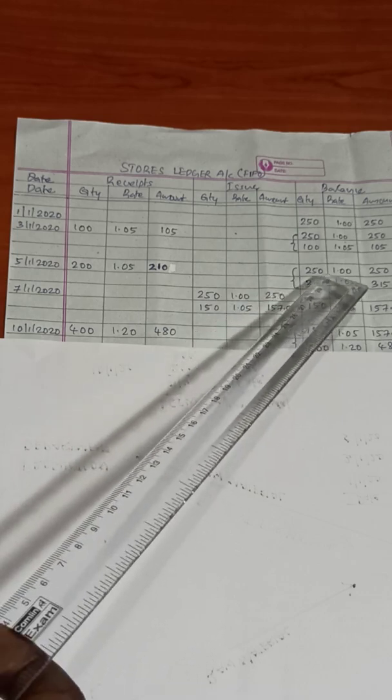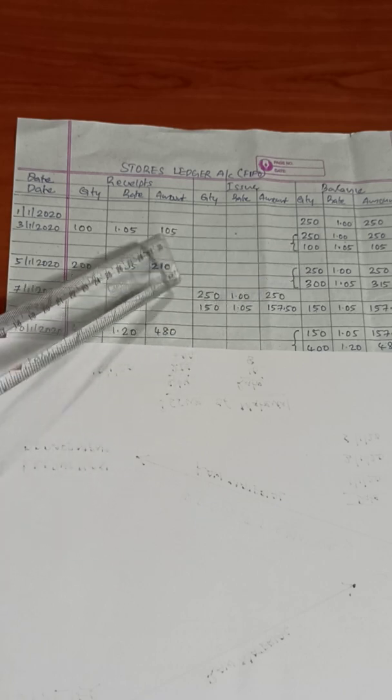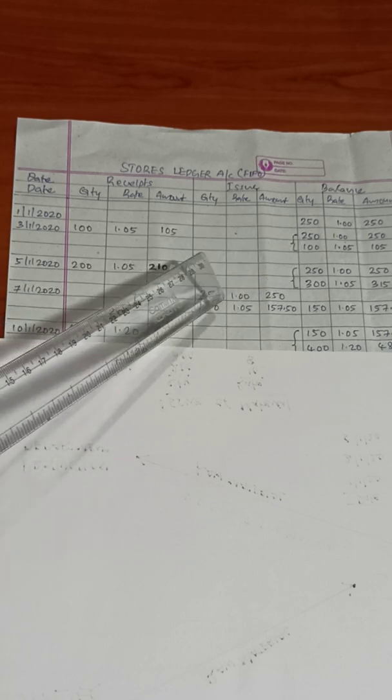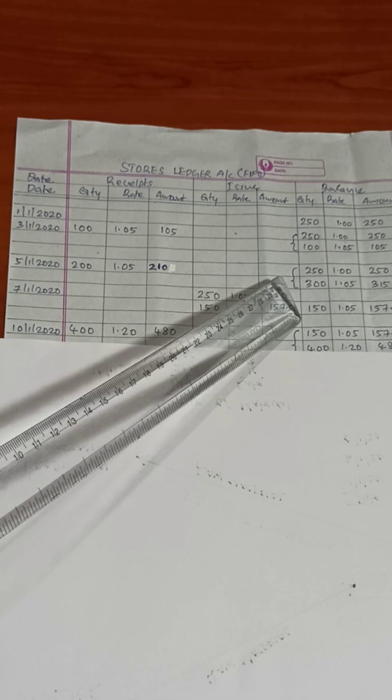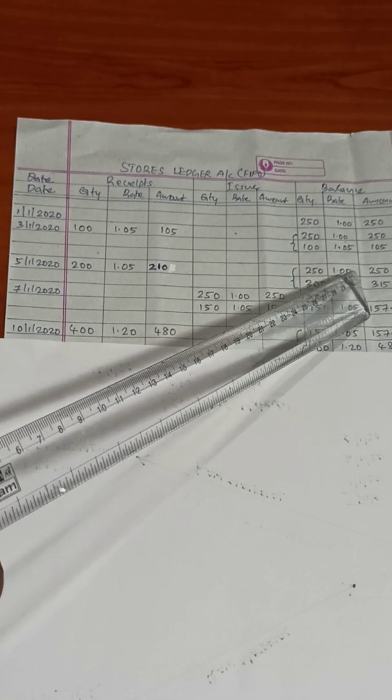Then what is the balance available here? Together we have 550 units here. Among these 550 units, we have issued 400 units. So the balance is 150 units at the rate of 1.05. The balance amount is 157.50. That is the closing balance.